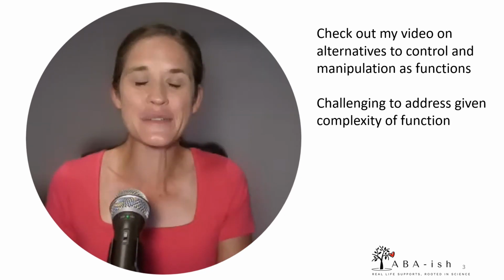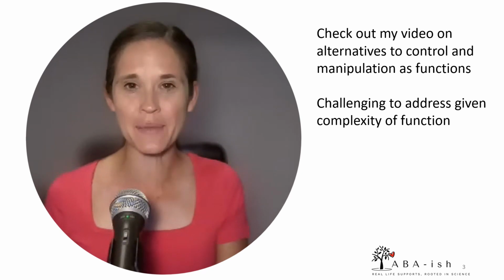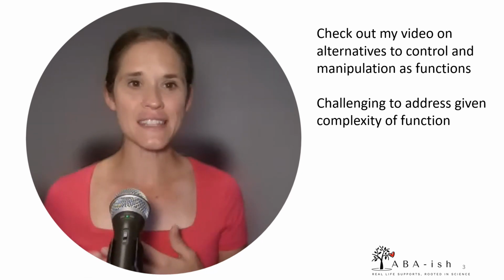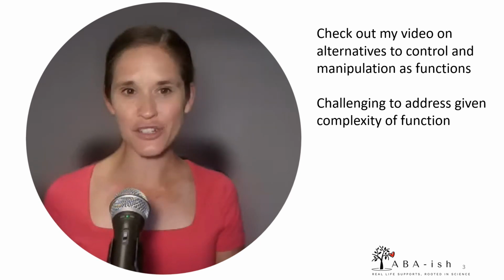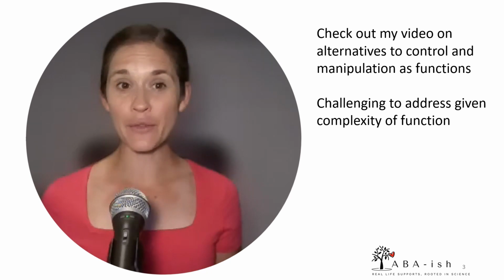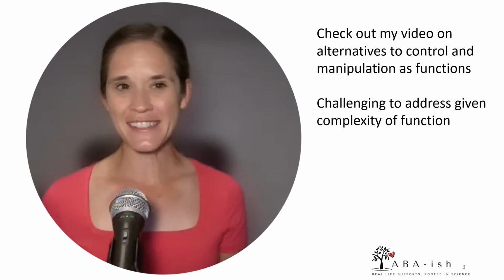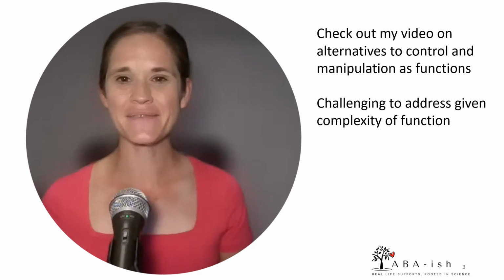And of course, it's really challenging to address these types of behaviors because of how complex the function is. It's really challenging to know what behaviors to teach a student to replace those skills, and how to set up the environment in a way that supports alternative behaviors. Part of this is a challenge because a lot of the reinforcers that students contact are from peers in these situations, and so we as the adults don't necessarily control those reinforcers.